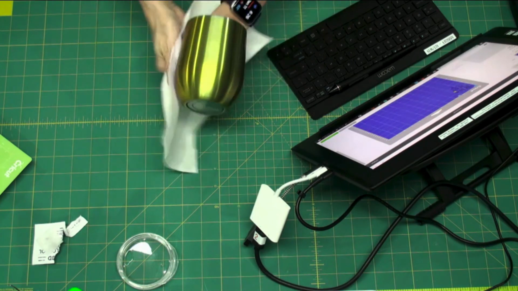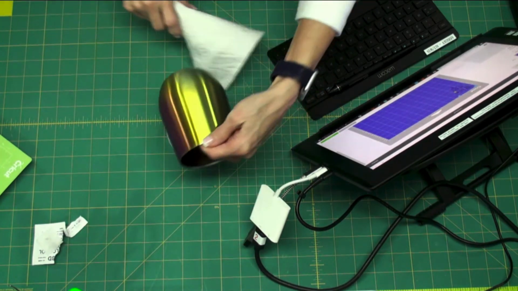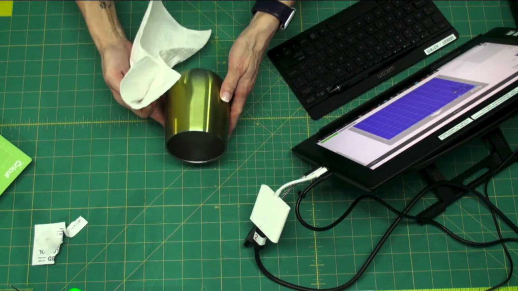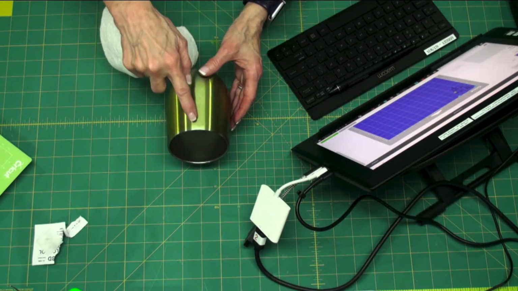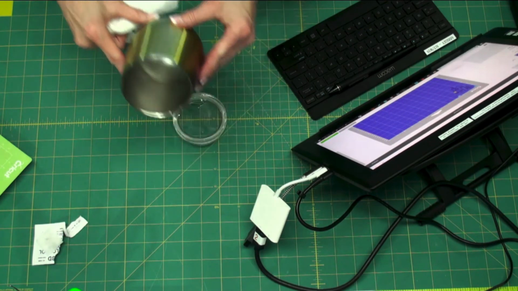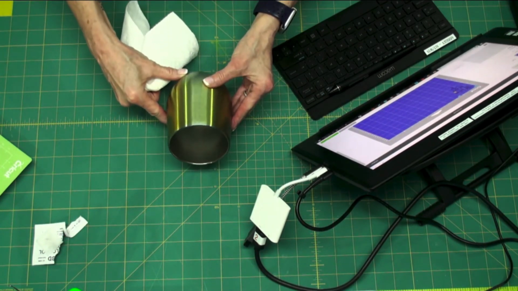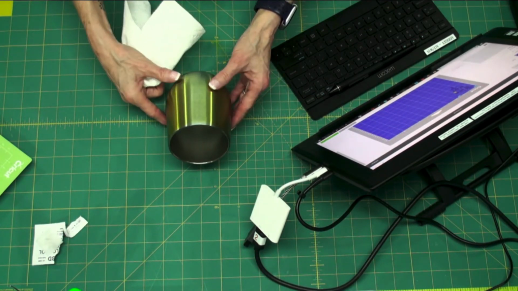Dry it off, clean it up. Okay, now I'm just going to find where I want to put the design, and I want to put the design right there. I'm just setting the cup on top of the lid.